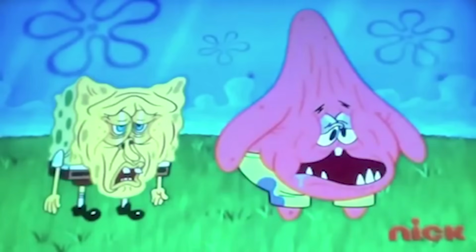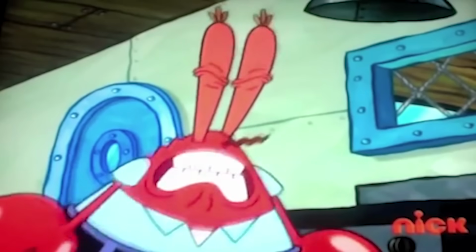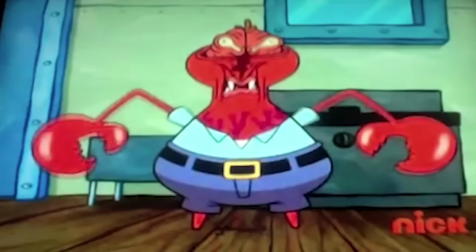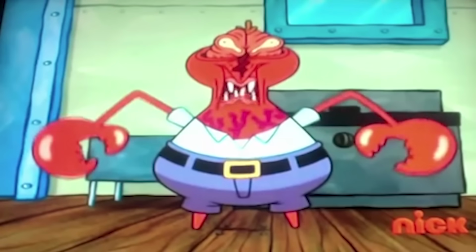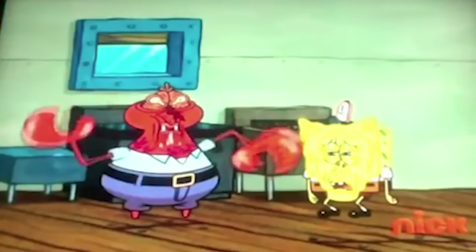SpongeBob Face Freeze. This was an infamous episode of SpongeBob SquarePants in which SpongeBob and Patrick make these overly detailed, grotesque faces. Mr. Krabs warns them that if they continue to make those faces, they will freeze that way. SpongeBob and Patrick ignore this and continue to make said faces. Eventually they all freeze that way, leading to this creepy scene.